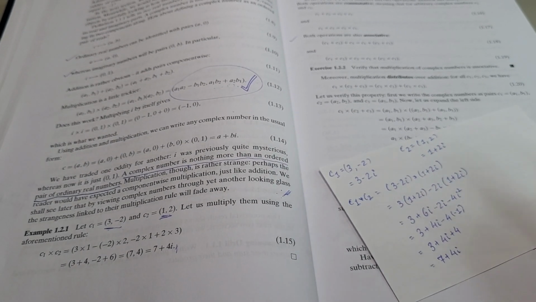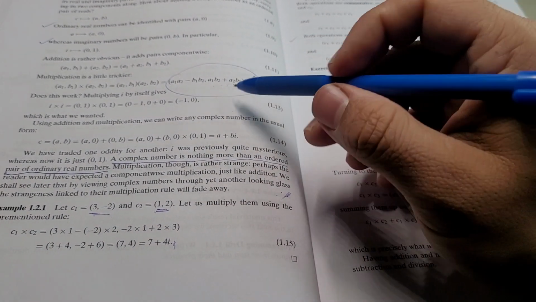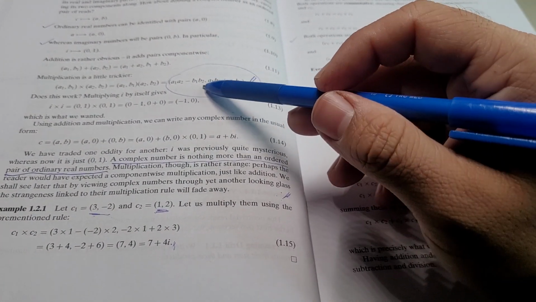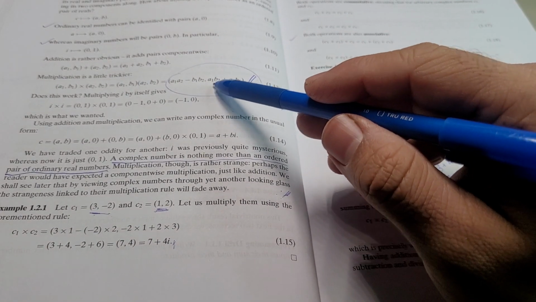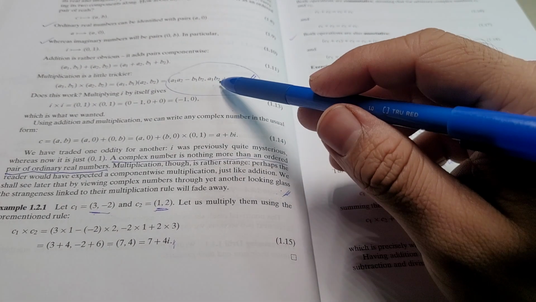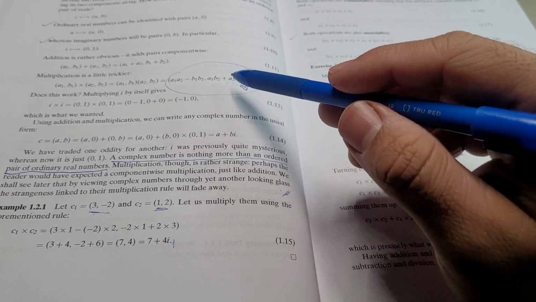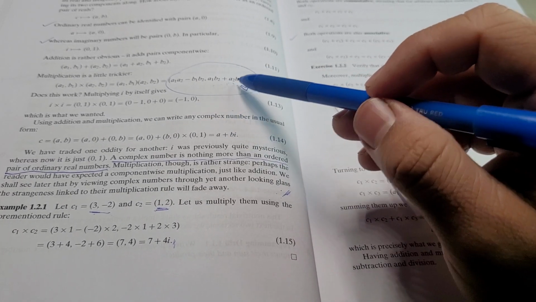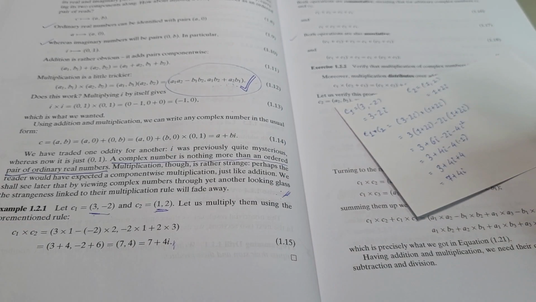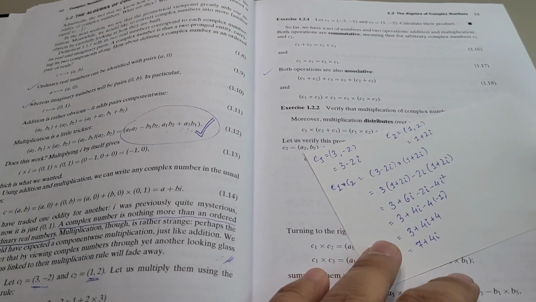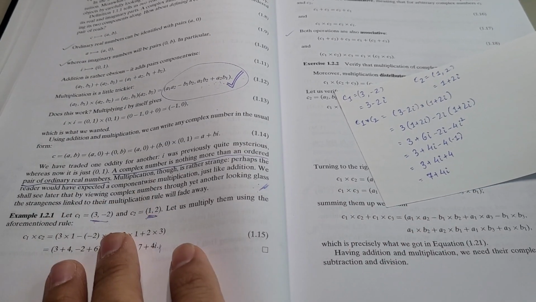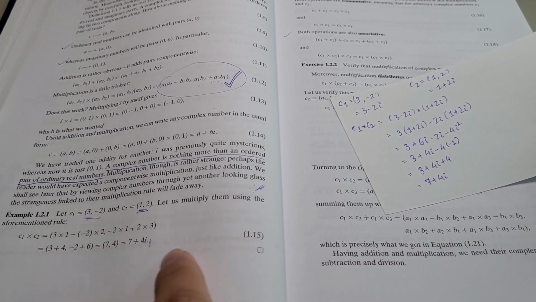This uses the formula where the first number in the ordered list is a1 into a2 minus b1 into b2, and the second real number in the ordered list is a1 into b2 plus a2 into b1. All right, so we're done with this example. We know the numbers match.